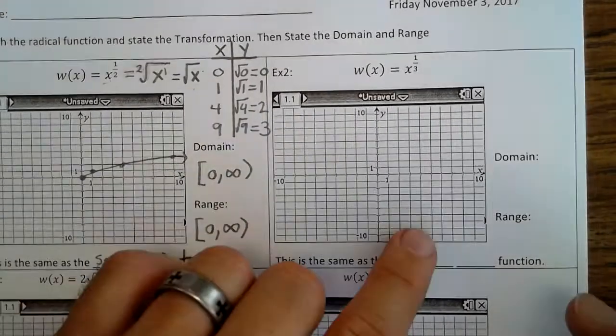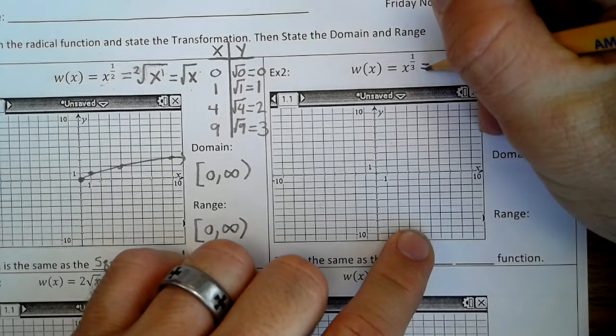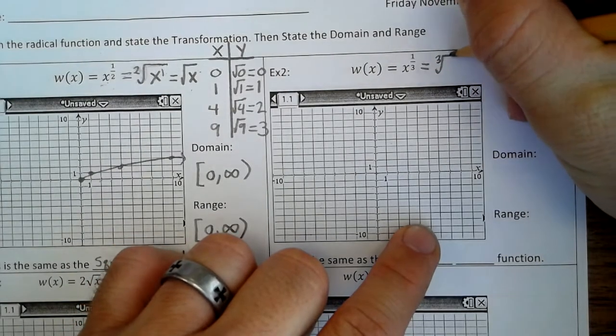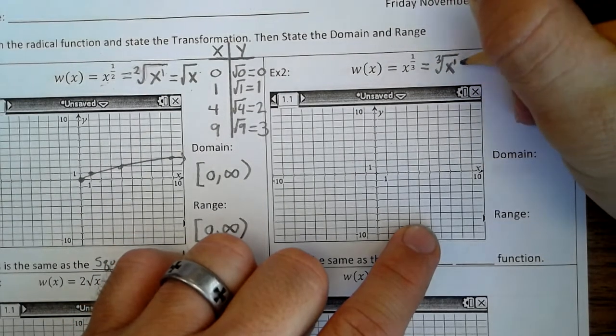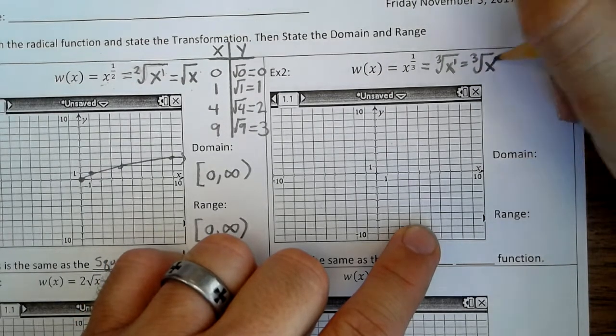All right, so x to the 1/3 is a rational exponent, but can be written as a radical. So that's the cube root of x to the first power, which we don't need to put the 1, so we can just write it as a cube root of x.